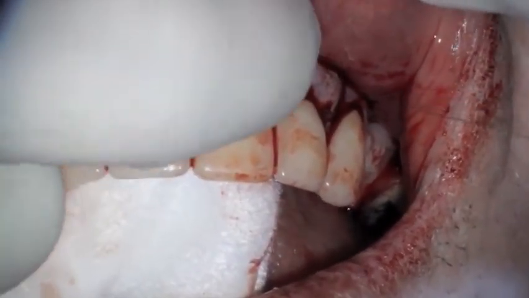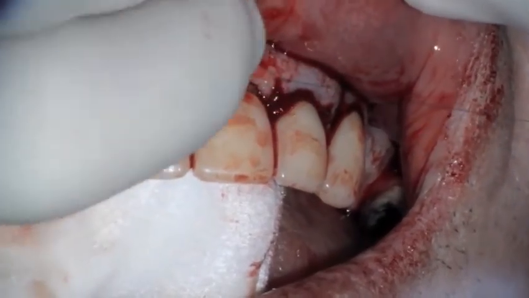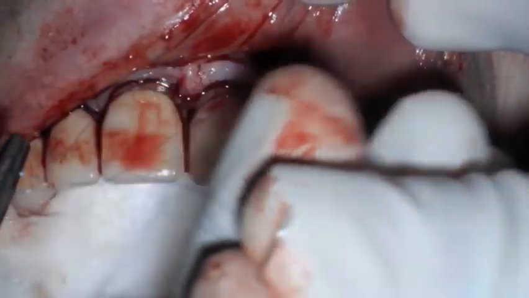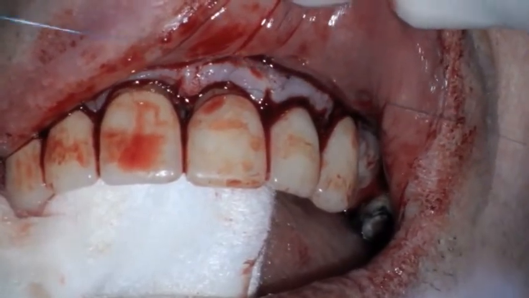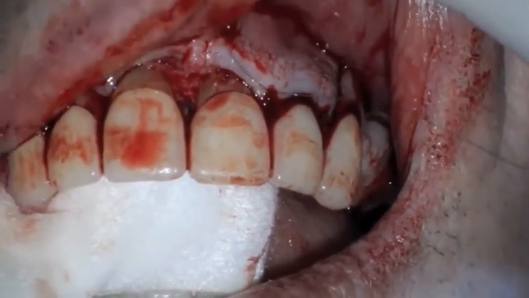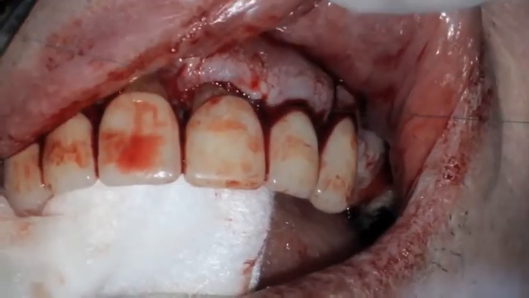This is the first one, and he will make the second one, then cut. First knot and second knot, and he will cut.